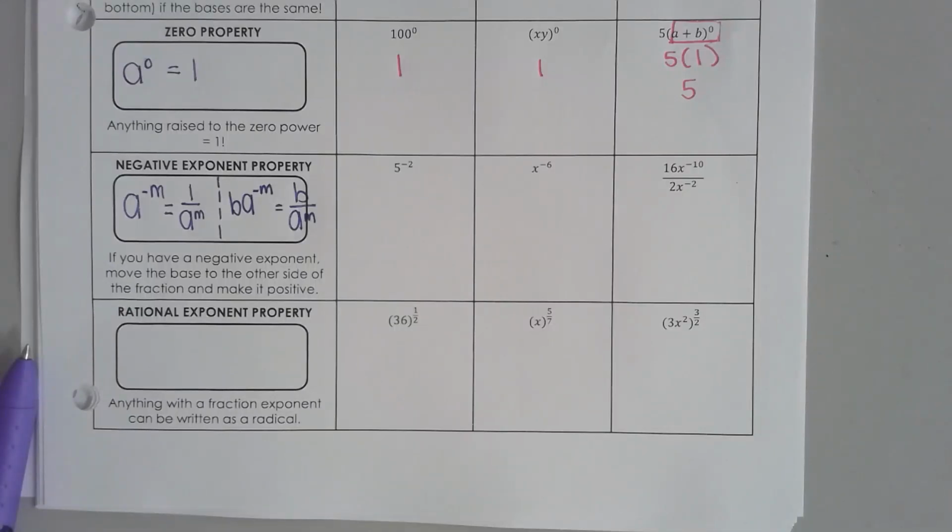This way, is that 2 being raised to the negative third power? Yes. In that case, the whole thing would move.